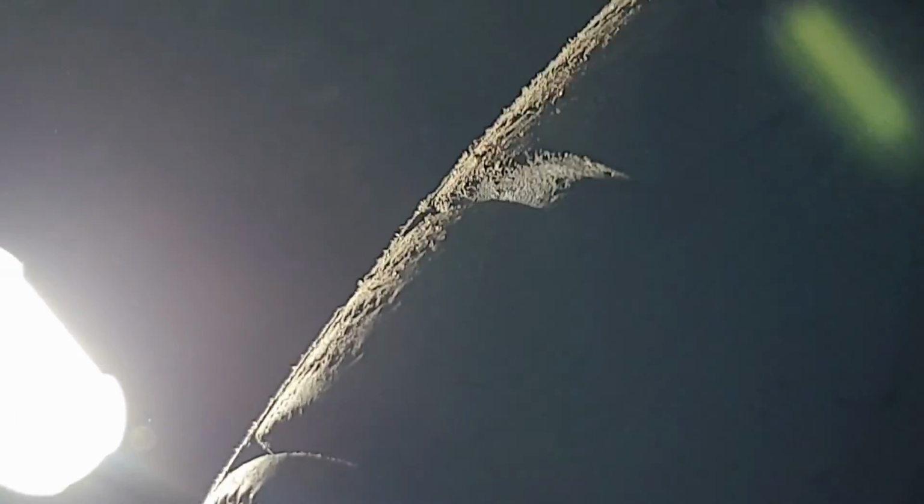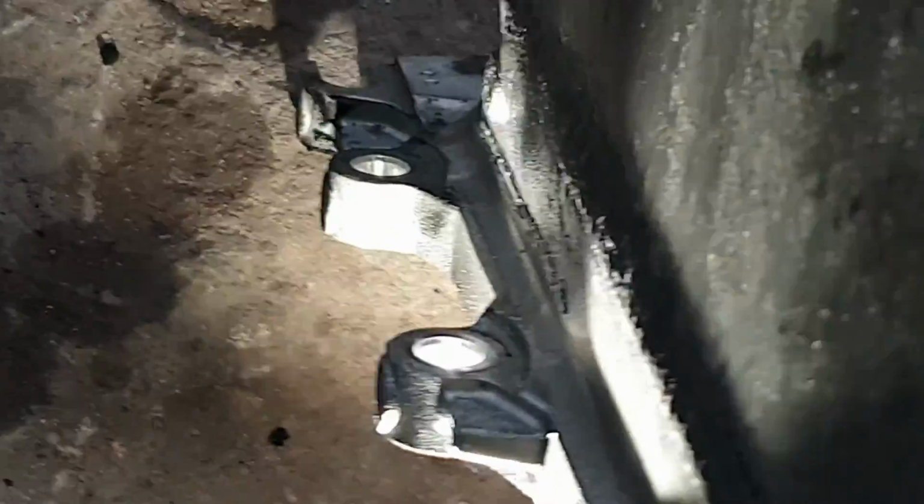Even if I hold it, no way. I'm going to hold the light underneath there and then look from here. Nothing can be seen whatsoever.